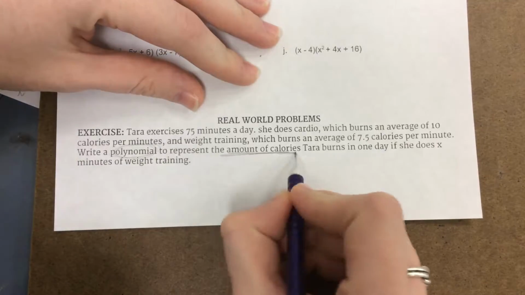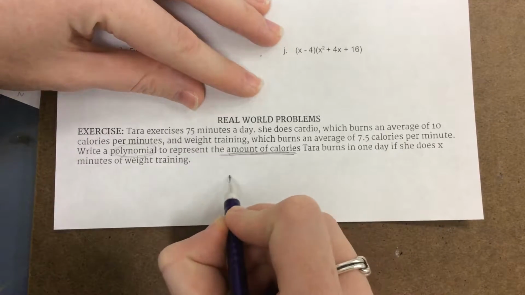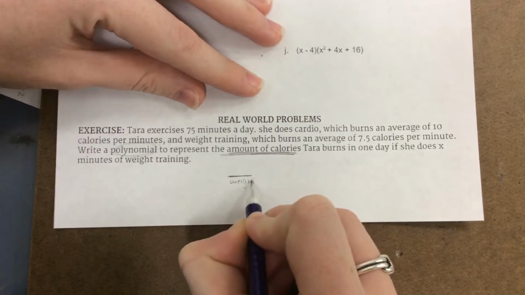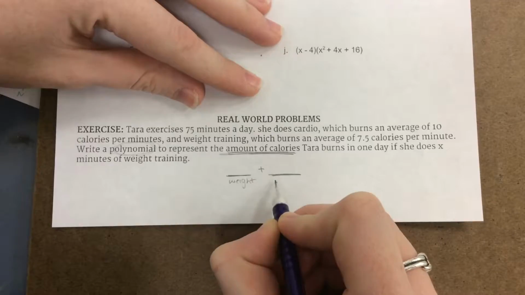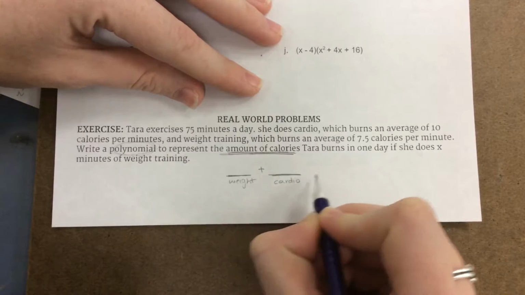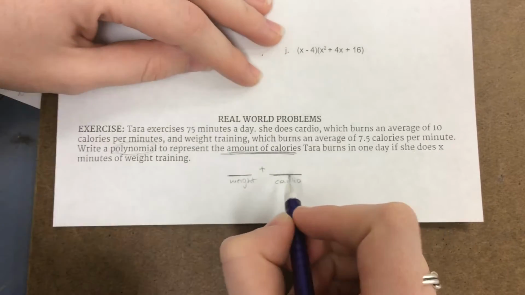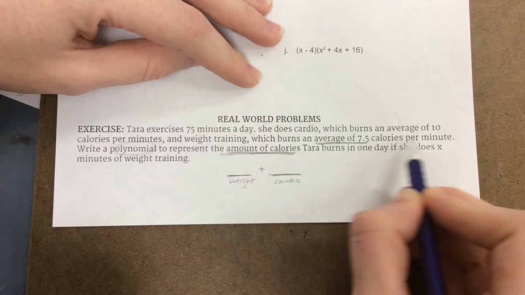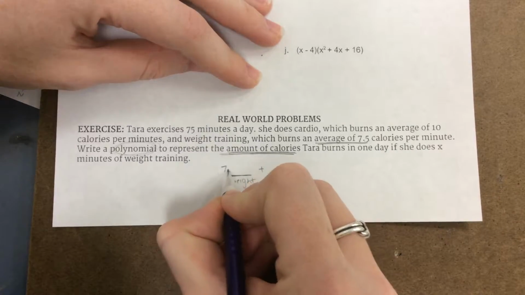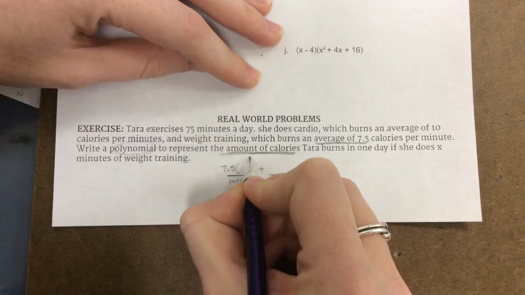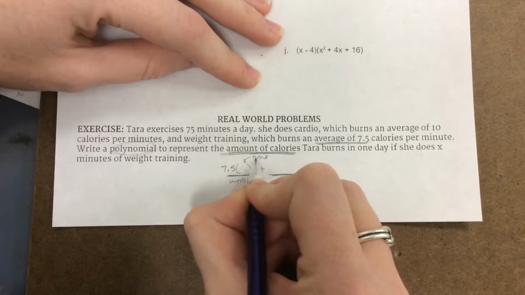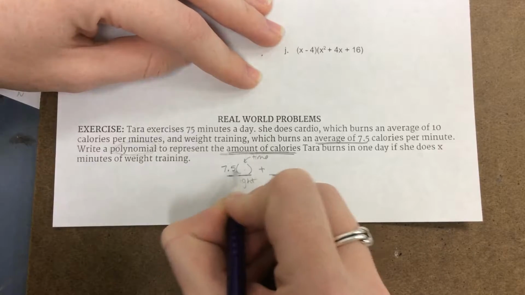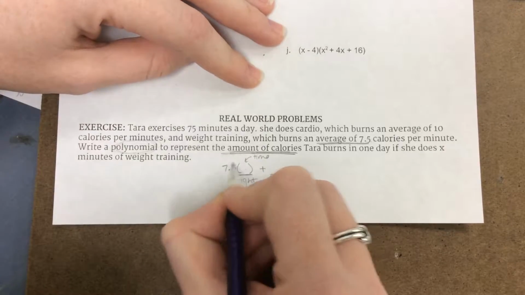Okay, so if we're trying to find the total amount of calories, we need the number of calories she burns doing weight training plus the number of calories she burns doing cardio. That'll be an expression that represents the total. It burns an average of 7.5 calories per minute when she does weight training. So we're going to do 7.5 times the amount of time in minutes, because if she does 1 minute, she burns 7.5 calories. If she does 2 minutes, 2 times 7.5 is 15. That's how many calories she burns.